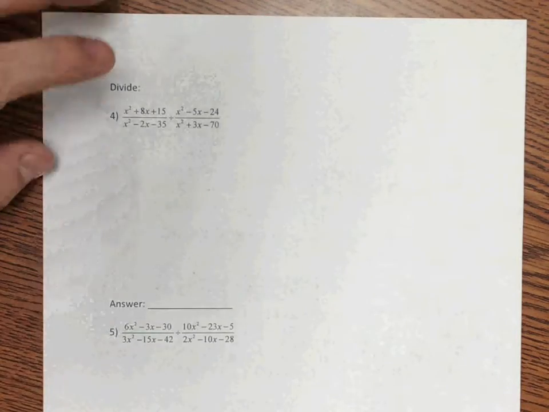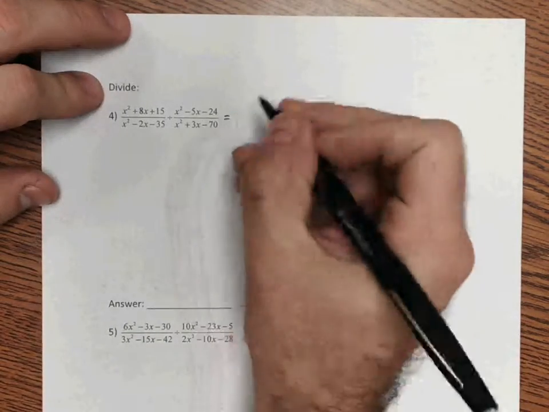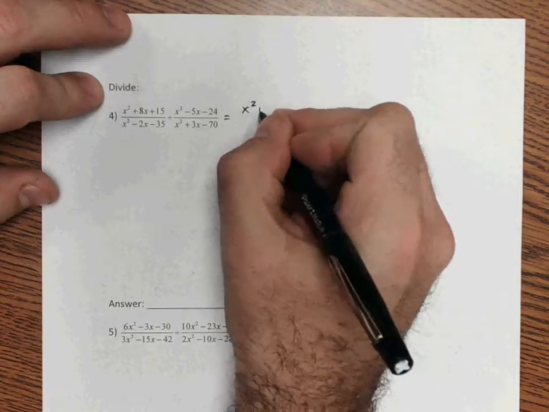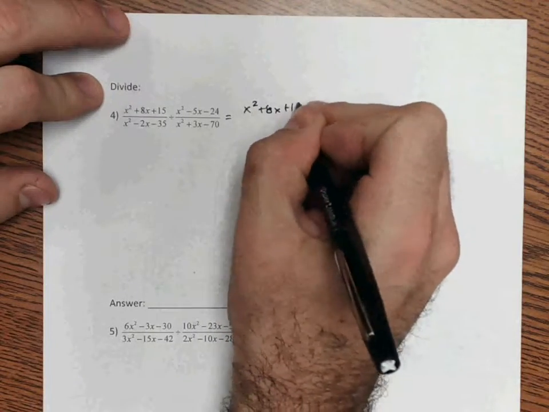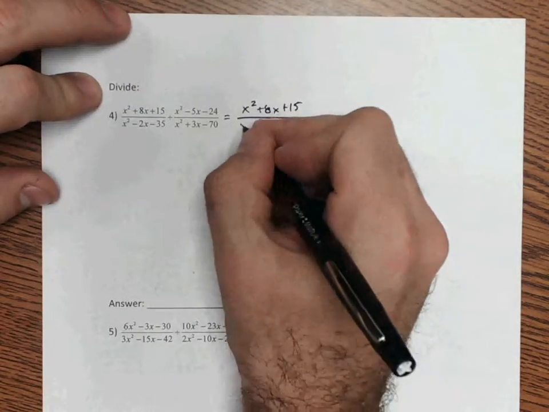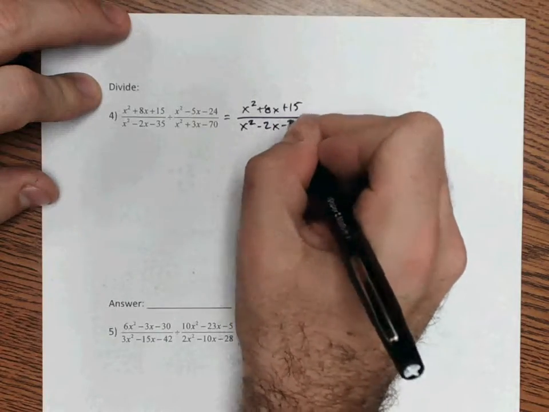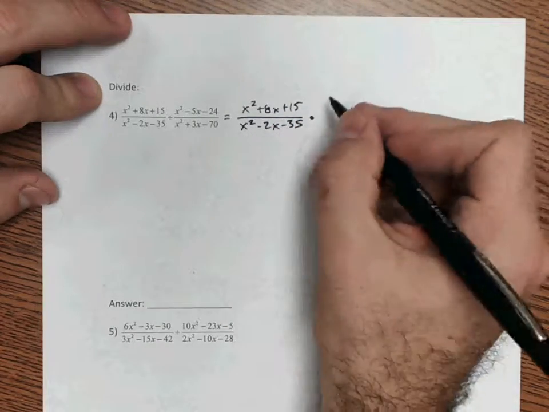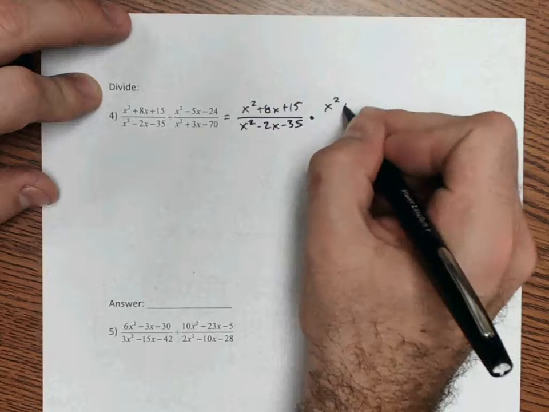All right, page 2 is dividing. If you'll notice, dividing, we are not looking for domain, just the simplified versions of everything, and we've given you a little bit more room to work here. So what we're going to do first is the basic step of keep, change, flip. We keep the first thing, x squared plus 8x plus 15 divided by x squared minus 2x minus 35. Change the sign to multiply, and then flip the second fraction.